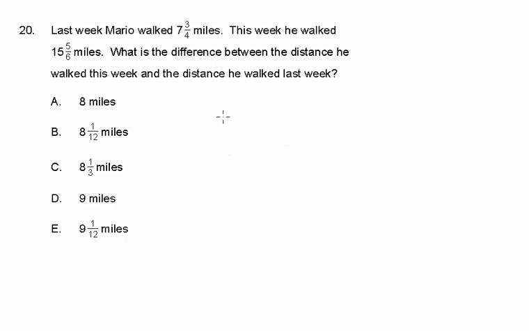So let's write the problem as it ultimately needs to be written: 15 5/6 minus 7 3/4. Ultimately, we're going to need to find that. Unfortunately, we can't do this subtraction problem until we get these denominators the same. How do we get those pesky little denominators to be the same? We find common multiples.